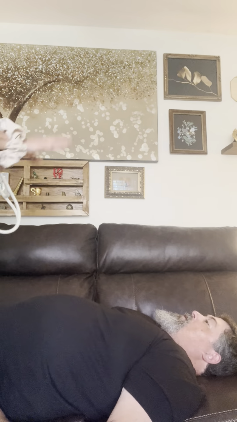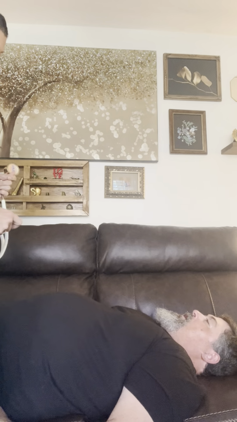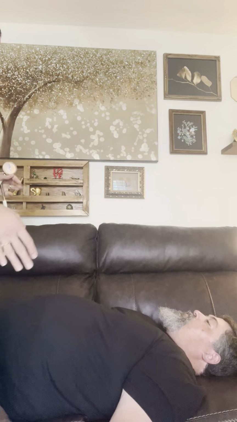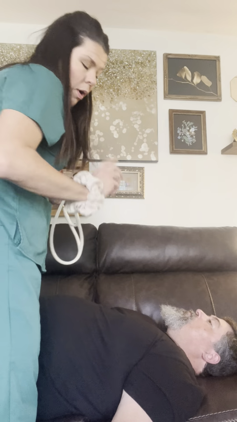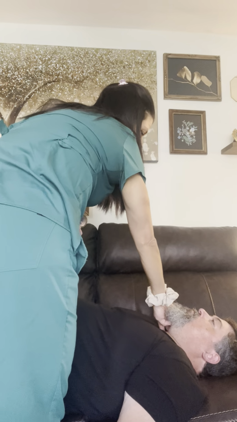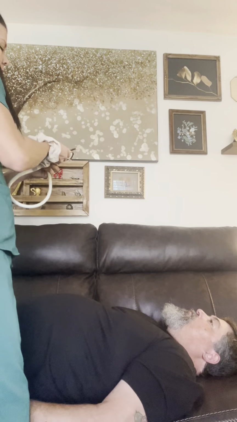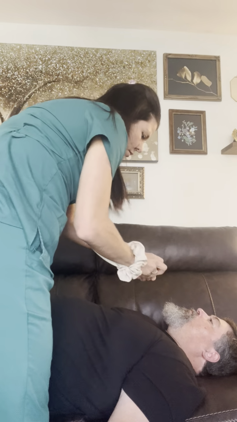So I would be, while he's laying on his back, looking at the precordium area, and I would also be looking at his carotids and palpating them one at a time, checking for any distension, and I'm going to listen for any bruits or thrills.